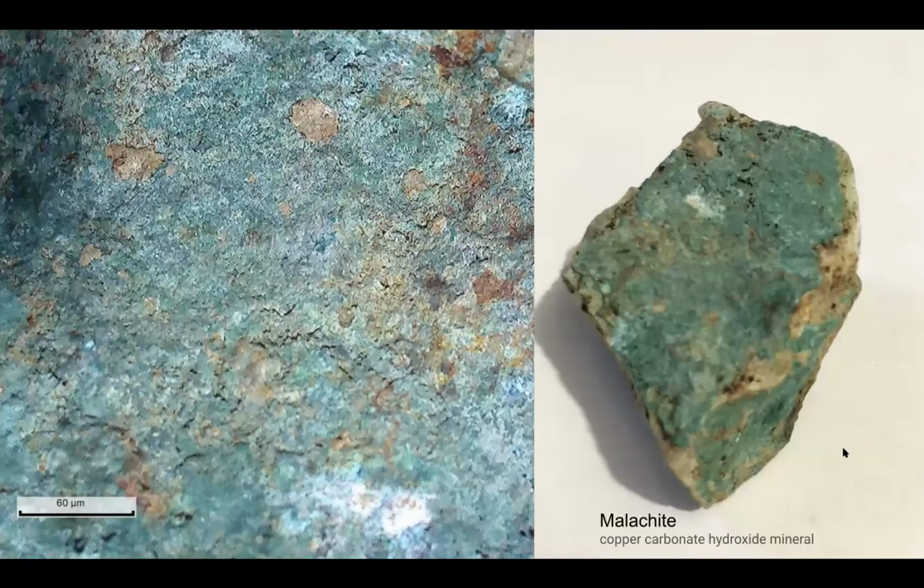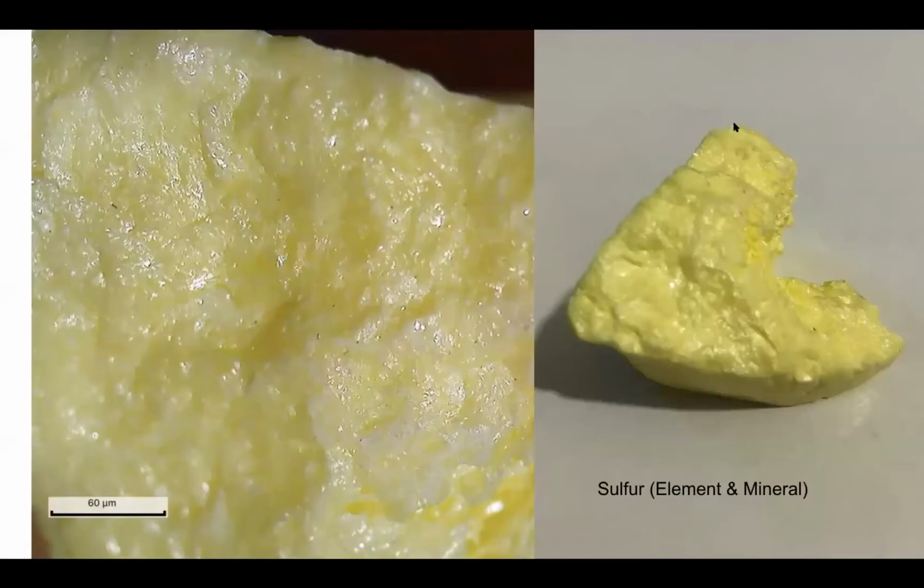Our next one is malachite, and it's a mineral. So look at that cool blue-green color. And then there's also some brownish red going on too. This one was super cool. This is sulfur, and it is a bright yellow color, and it's a type of mineral. It's also an element as well.